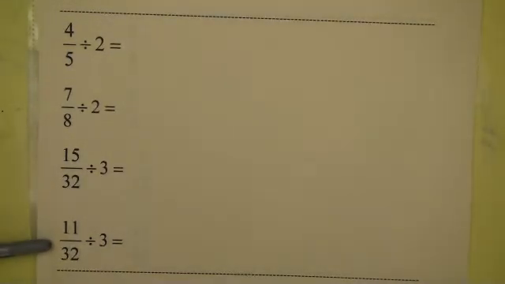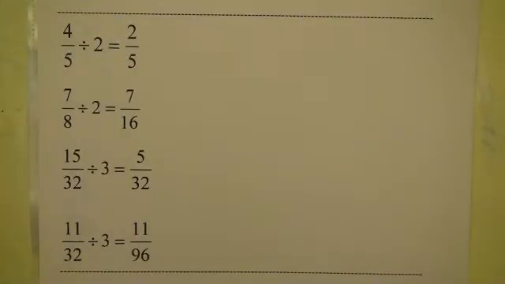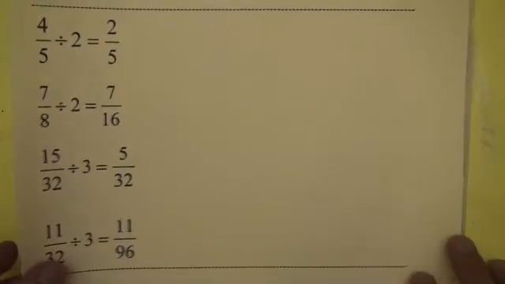And then here, 11 definitely does not divide by 3, so our only choice is to increase the denominator. So when you're dividing by a whole number, you either decrease the numerator or increase the denominator. Think about that, meditate on that. It's obviously the only thing that makes sense. So we would end up with 2/5, 7/16, 5/32, and 11/96.